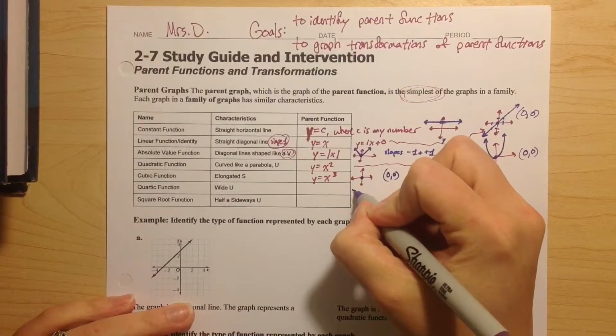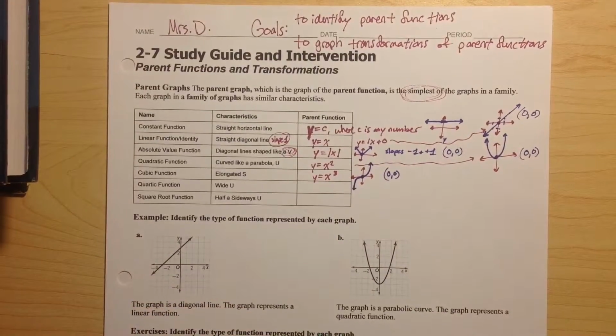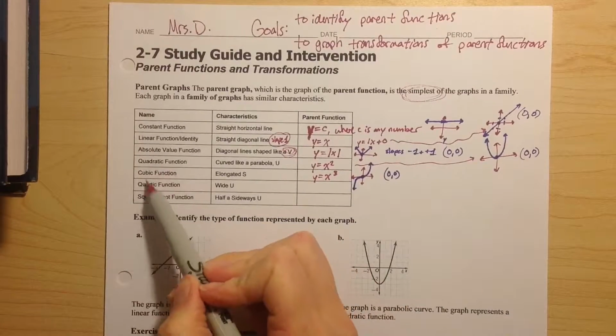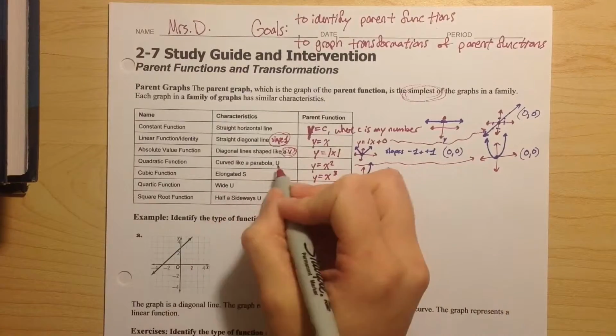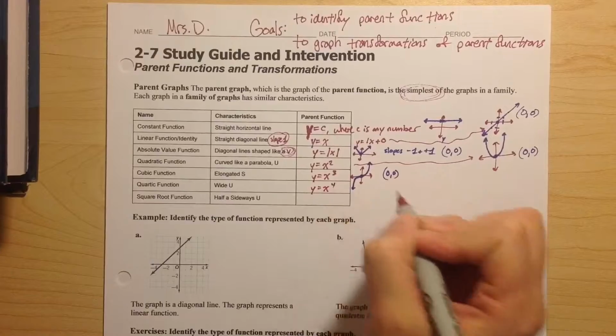And it's going to start low, kind of flex, and then keep going up the whole time. There we go. My next one is a quartic function. Kind of feels like a quadratic when you say it. This is a wider u, so it's not quite a parabola, it's wider this time. This is x to the fourth power.